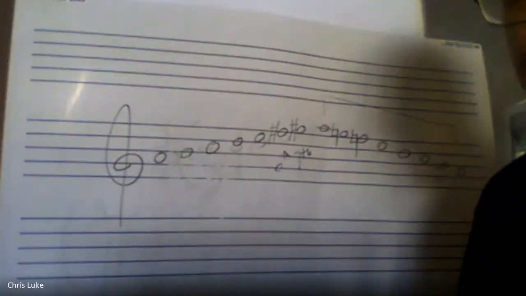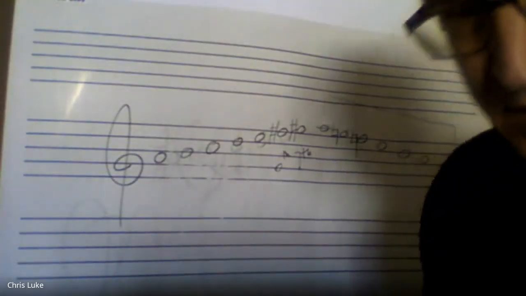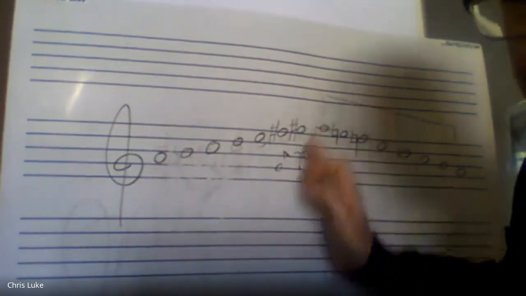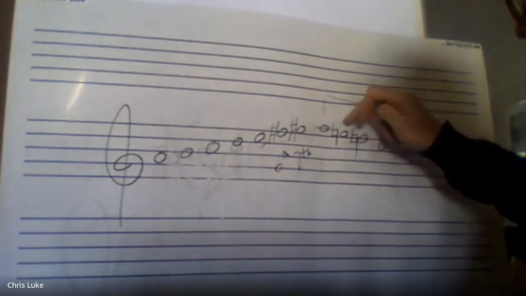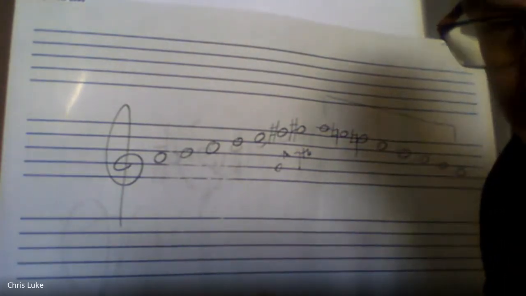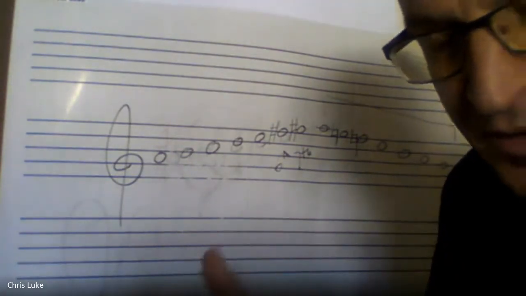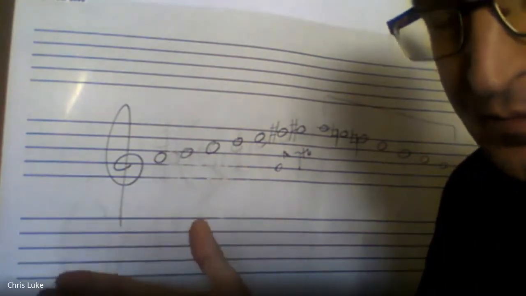Yeah, I may be confusing you, but okay, so there are different ways of looking at it, okay? So the one way of looking at it is you do the ascending, you raise the 6th and the 7th. That's the easy part, right? Now when you're coming down, you basically just restore them. You take them away. But according to the natural minor, so according to the key signature that you got.